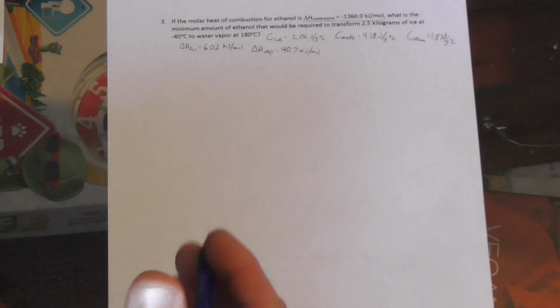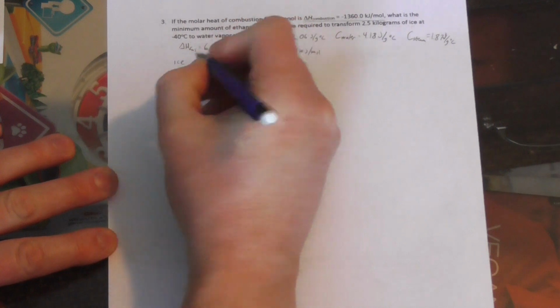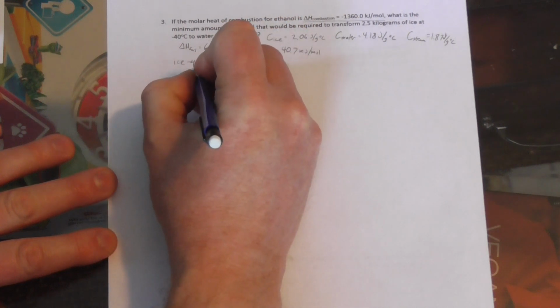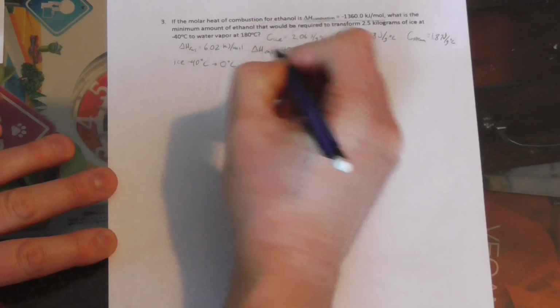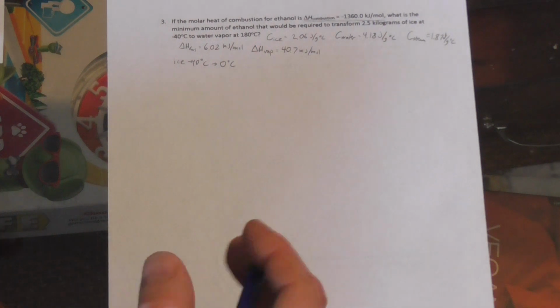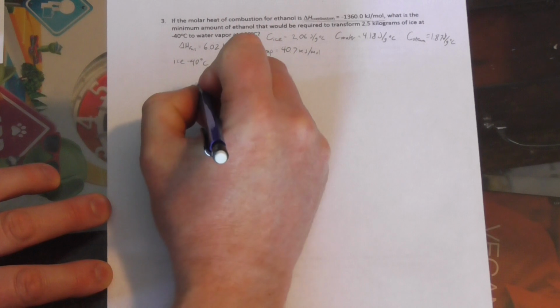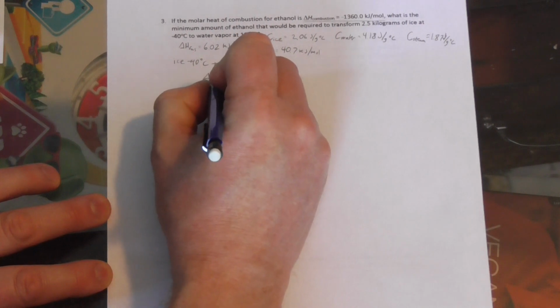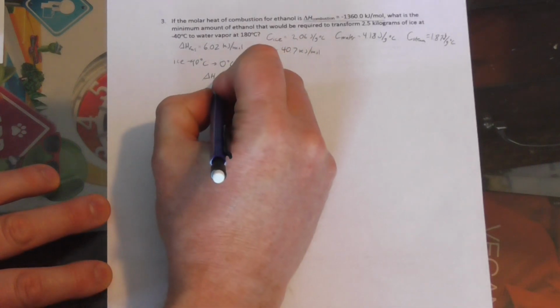My first step, I'm starting with ice. I need to warm up ice from negative 40 degrees Celsius to 0 degrees Celsius, at which point the ice will convert into water. So this is a good old specific heat problem. What I need to find is the energy required to make this happen. So my Q value, which remember I can write as Q, the change in heat. What's the heat change that's required to make this happen?